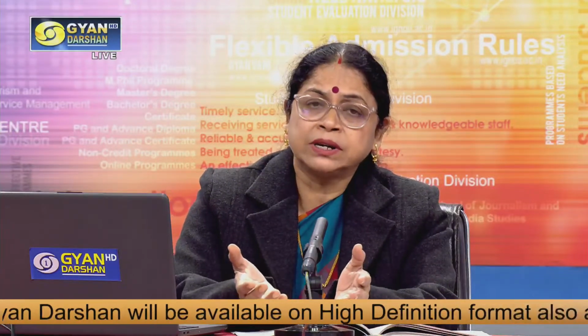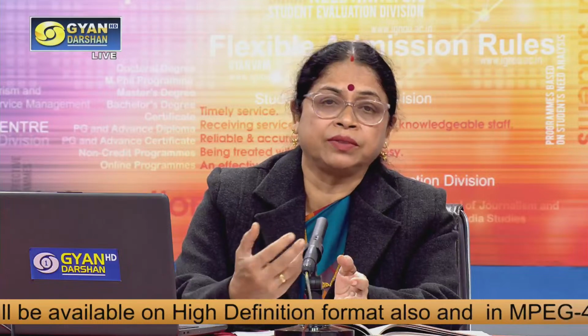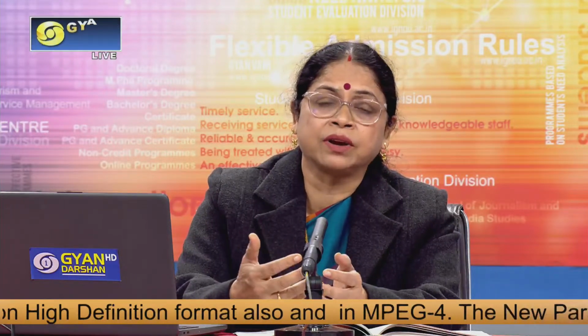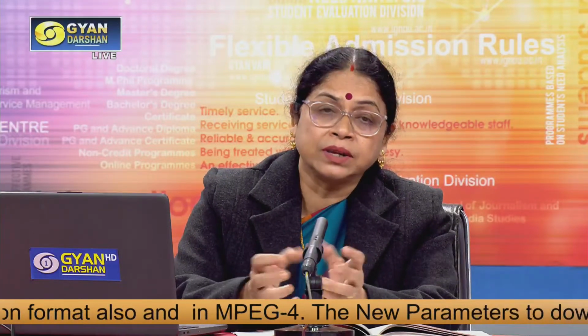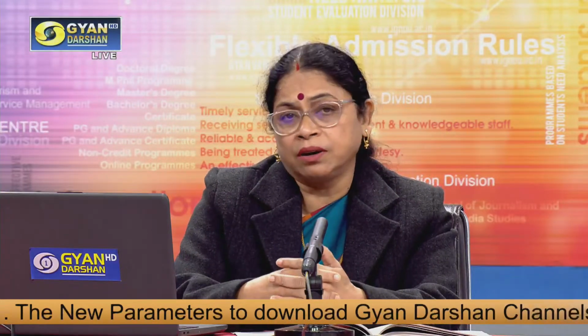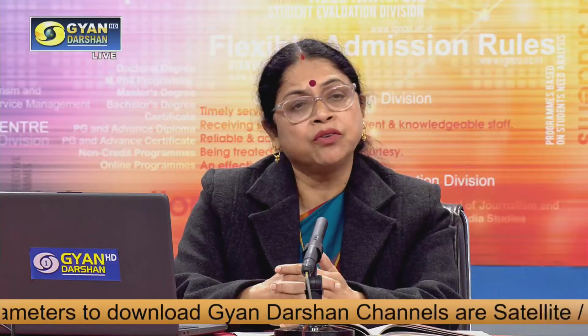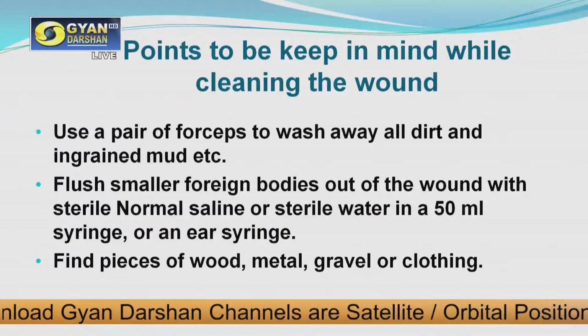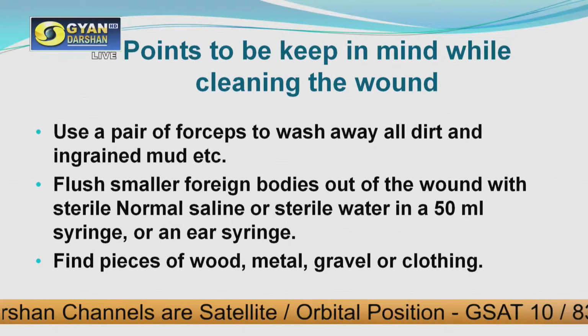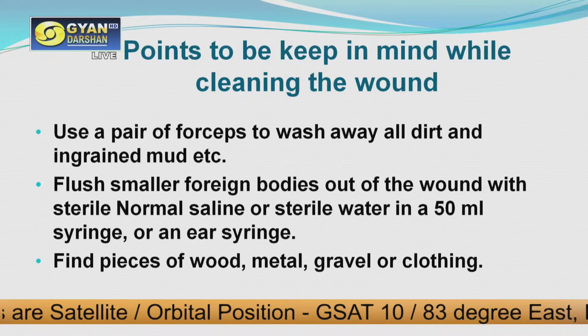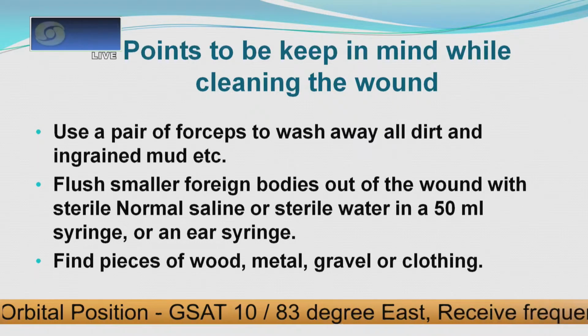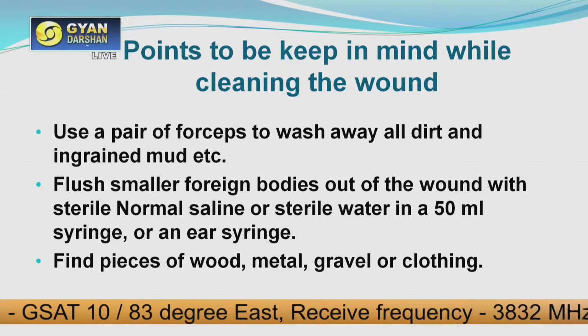Use a pair of forceps to wash away all dirt and ingrained mud. If the patient comes in with any condition, if there is mud or dirt or whatsoever in the wound, you have to clean it, depending upon the condition of the wound. Then you flush smaller foreign bodies, if there is any foreign body in the wound, with sterile normal saline. This is the best solution, and you should use sterile only.